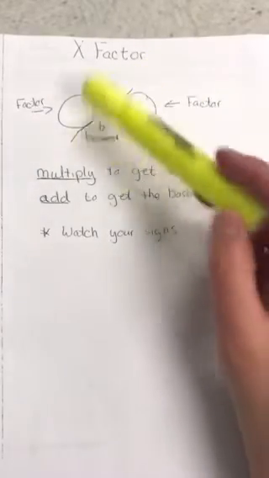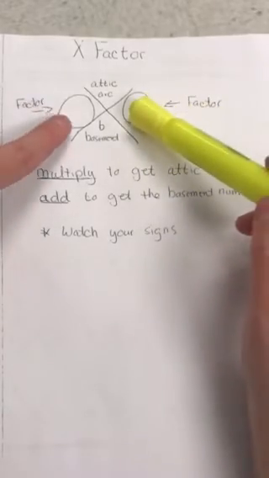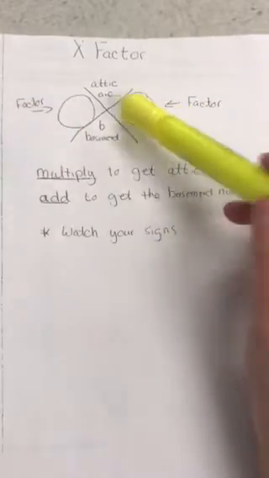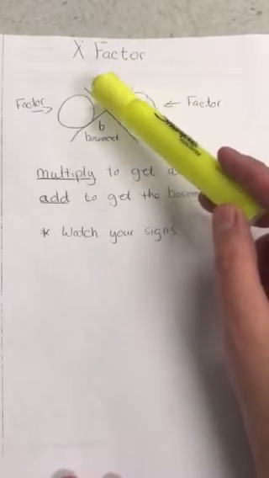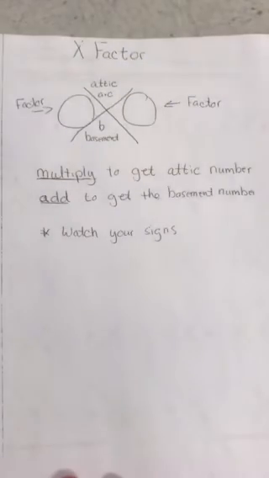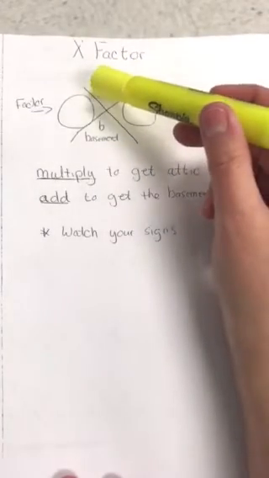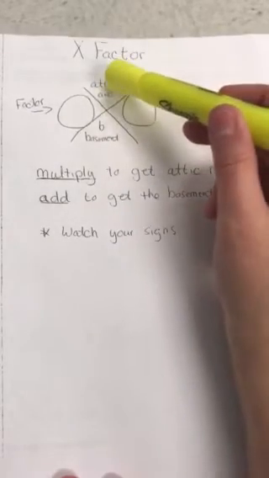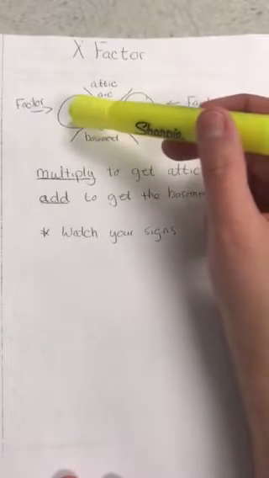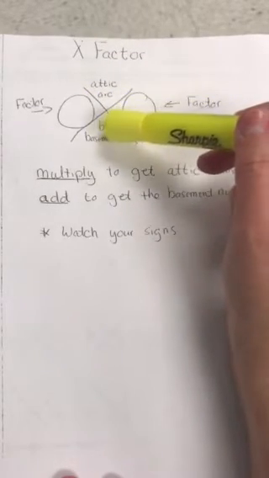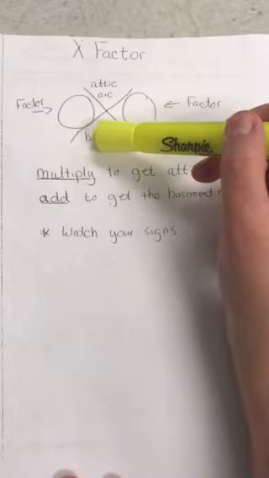An X factor is where you draw an X and you're going to come up with two separate factors. These two factors multiplied together will give you the addict, because I will explain the A, B, and C next week, but you're going to have A and C multiplied to give you the addict. The addict's always on top of a house and the basement's on bottom. So you're going to take this factor and this factor and you're going to add them together, get the basement.